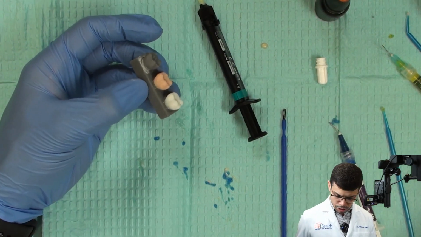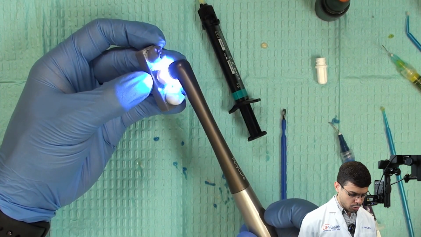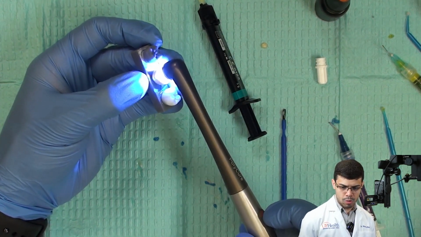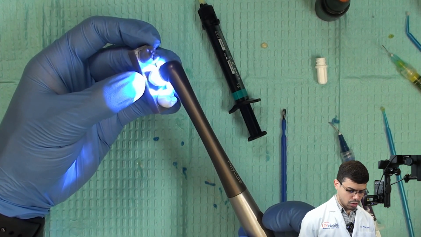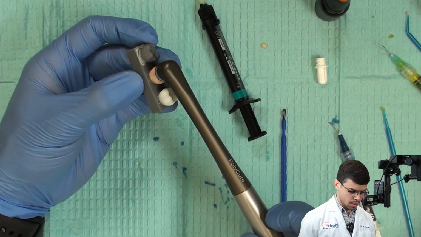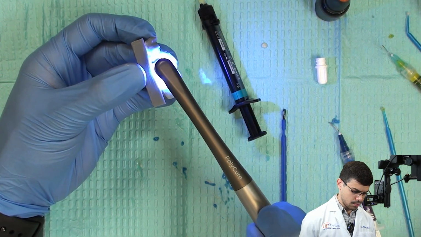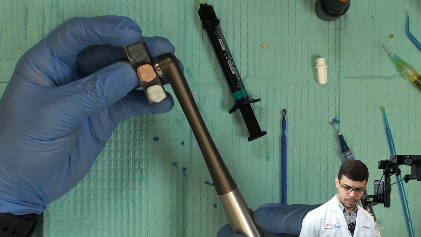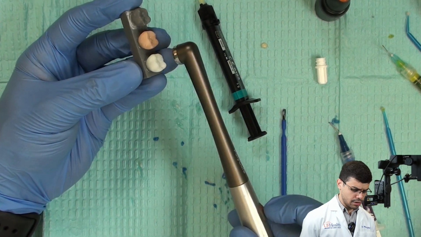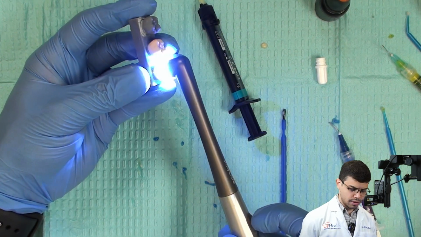So to light cure this, you're gonna have to start on the occlusal with your curing light and light cure for 20 seconds. So I will light cure here. So 20 seconds on the occlusal. Then you move and do 20 seconds on the buccal and 20 seconds on the lingual. All right, so you light cure every 20 seconds here. Now I'm gonna do the same thing for the zirconia.